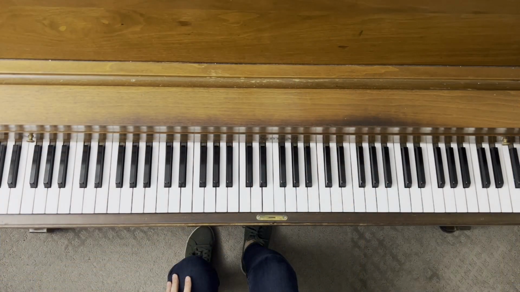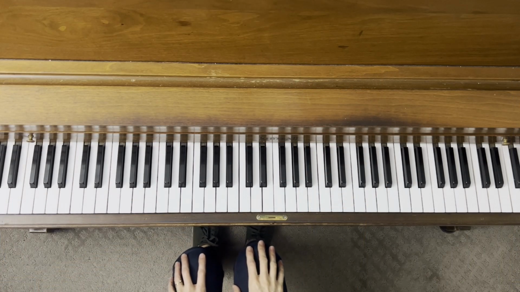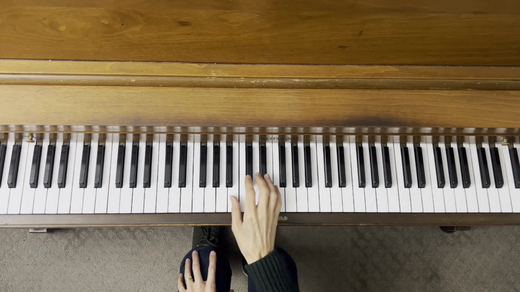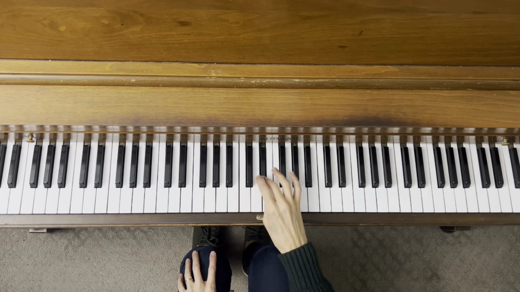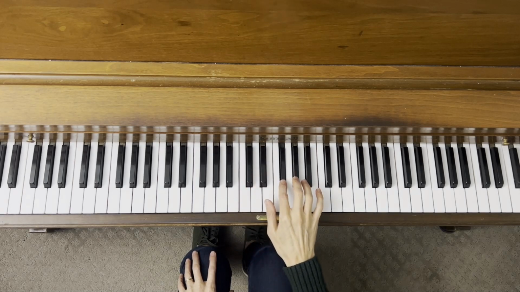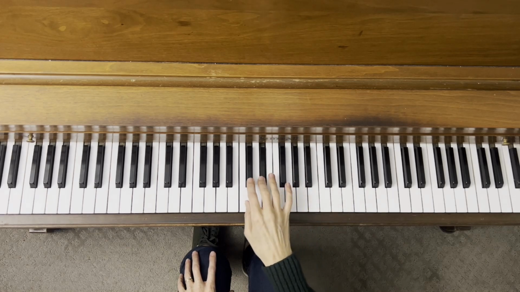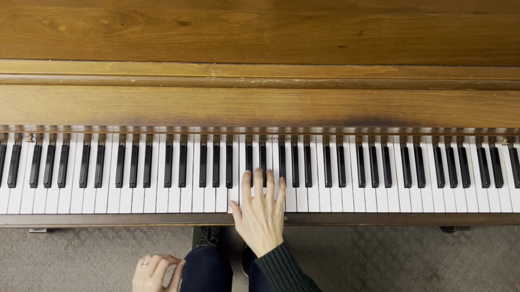Let's review B major and the pattern of a major scale. So in the last video we worked on B major, so let's start with that. So we start on B, which is our tonic, whole step, half step, whole step, whole step, whole step, half step. Good, so there's the pattern, and that was what B major was.